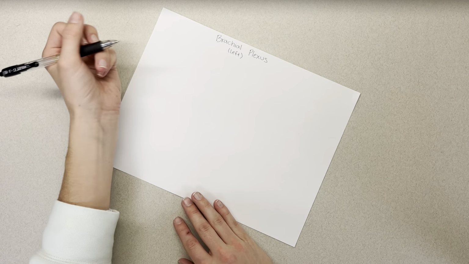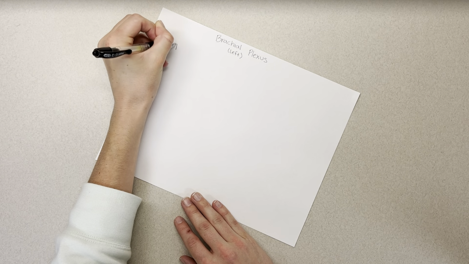This video is going to teach you how to do a simplistic 2D drawing of the brachial plexus to help you while studying and taking your exam. So we'll start with the organization of the brachial plexus.